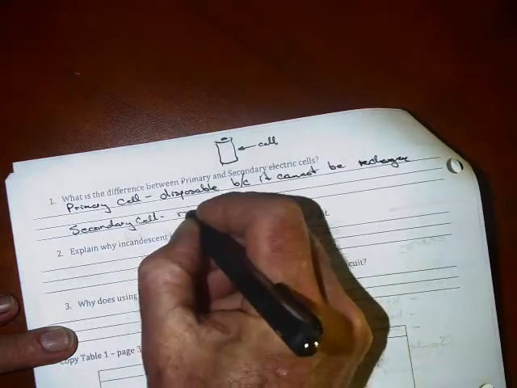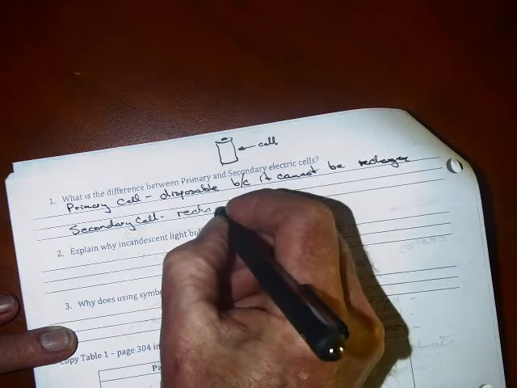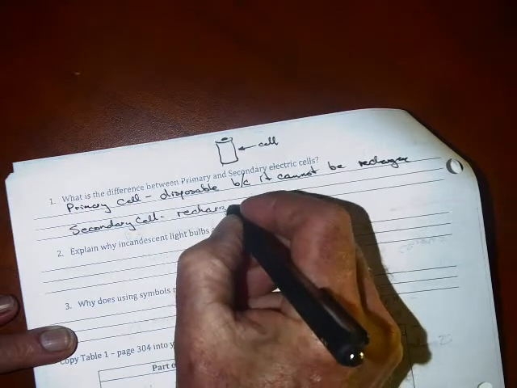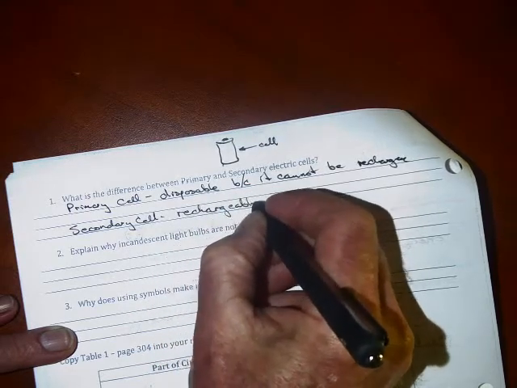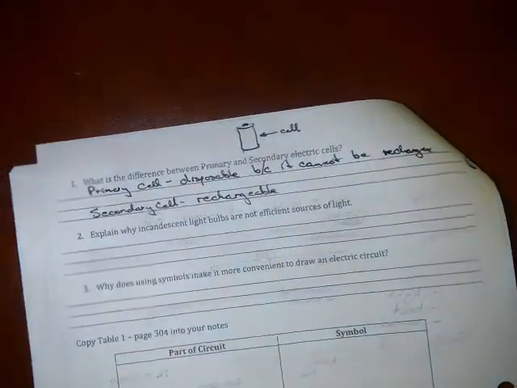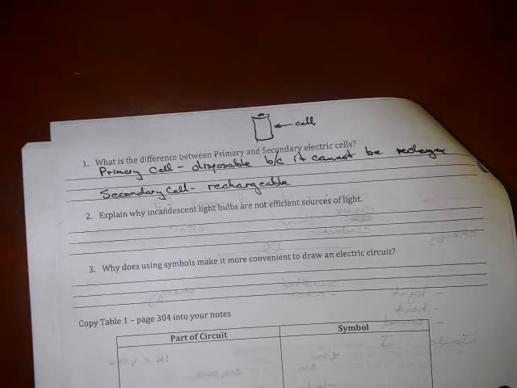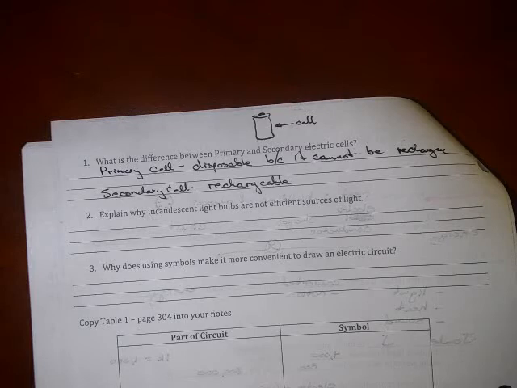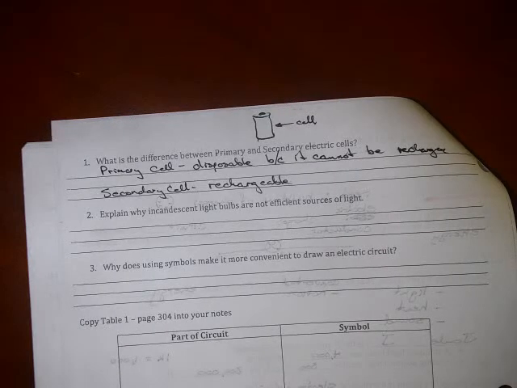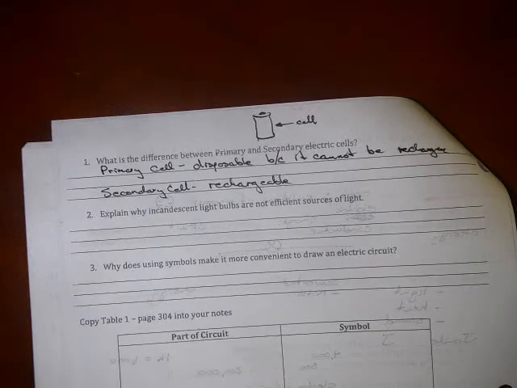This is just your good old rechargeable batteries. Those are things that are in your laptop, for you guys your Chromebook, or your laptop, depending on what you got, and your phone. Anything that you plug in to recharge contains some sort of secondary cell. Okay?